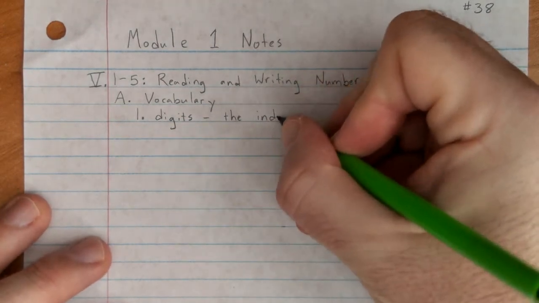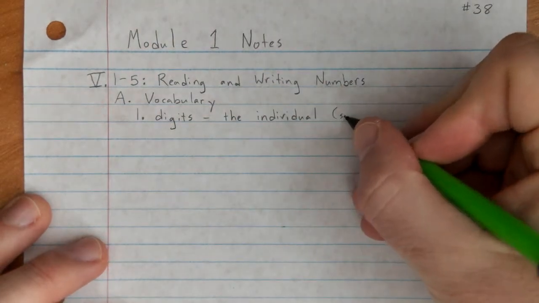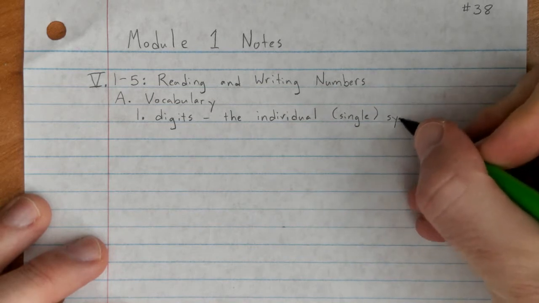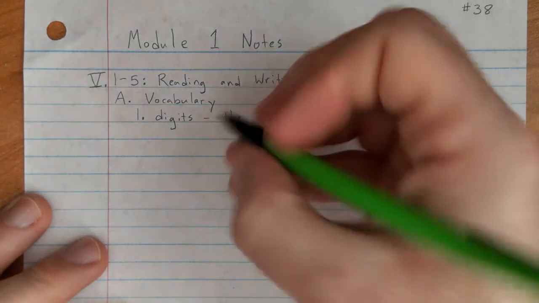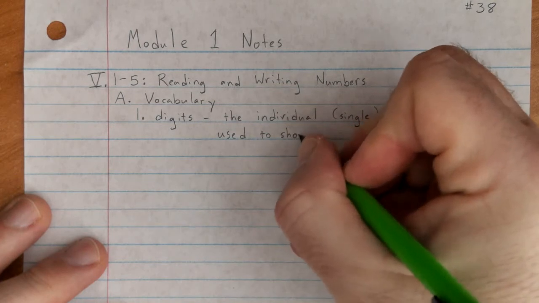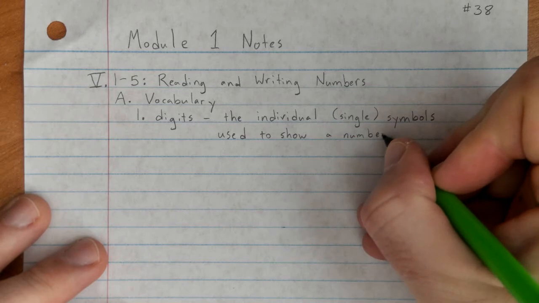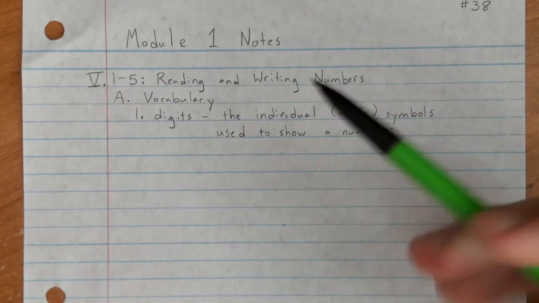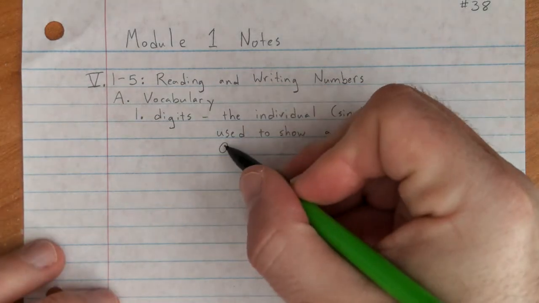These are the individual or single symbols used to show a number. Now, we don't use Roman numerals very often anymore. The kinds of numbers we use are made up of some combination of the following digits. 0.